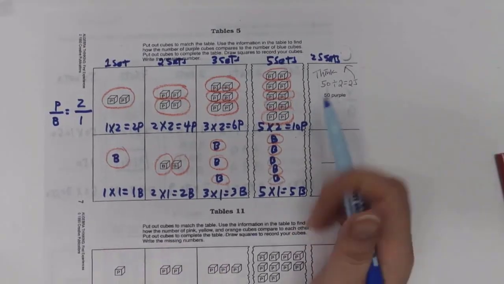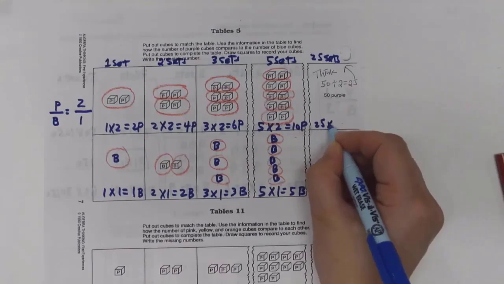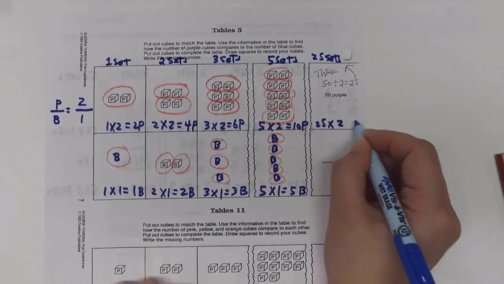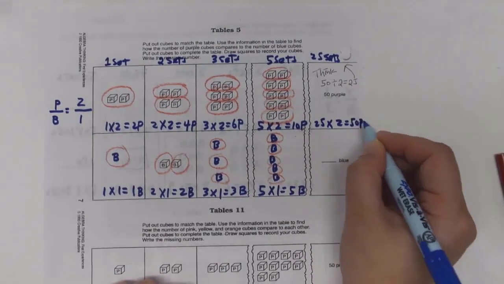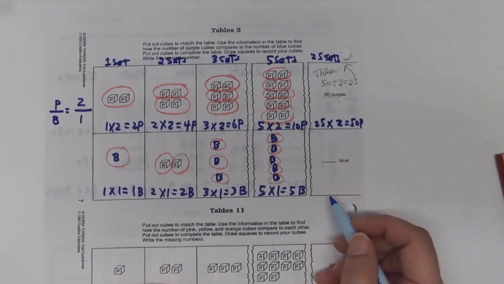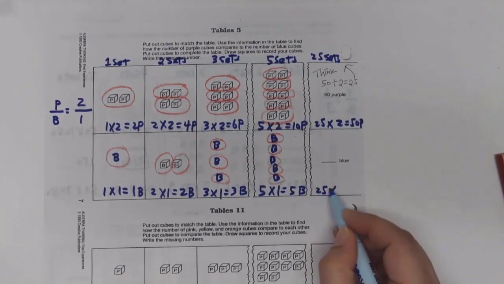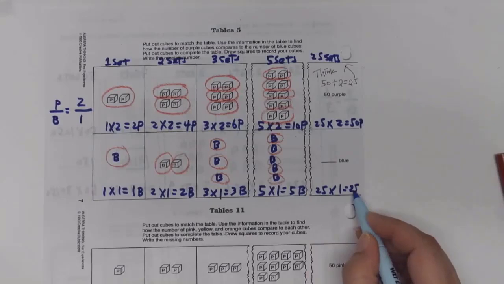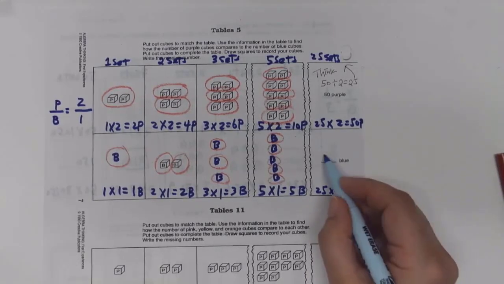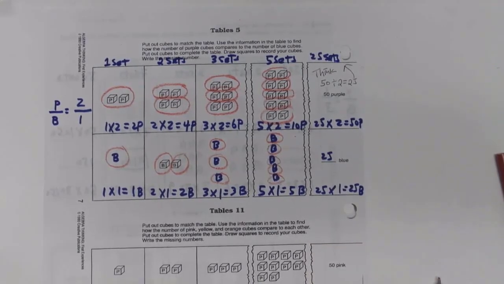And then it would be 25 sets times what? 2 equals 50 purple. At the bottom, we should have 25 times 1 is 25 blue, like that. Are we okay? So those are all the steps that we want to see on the homework and on the exam question for this. So these are the basic examples so far.